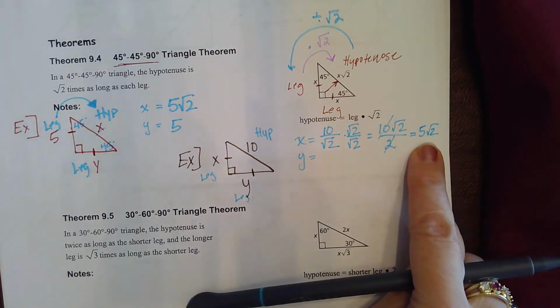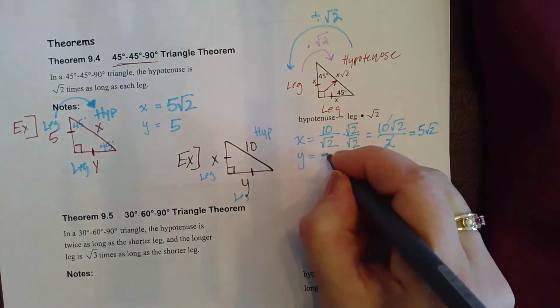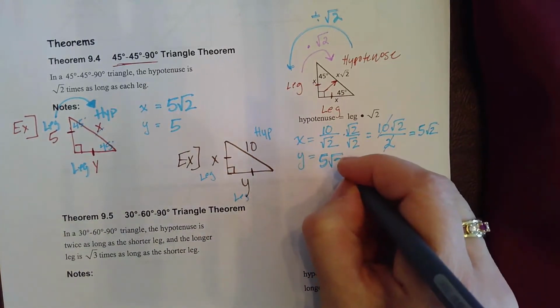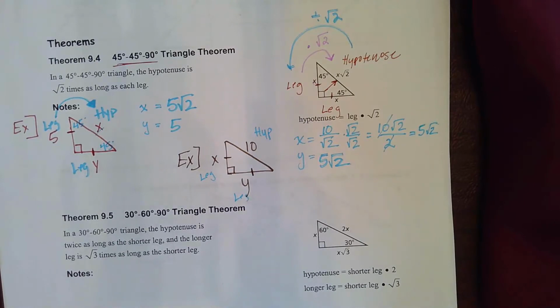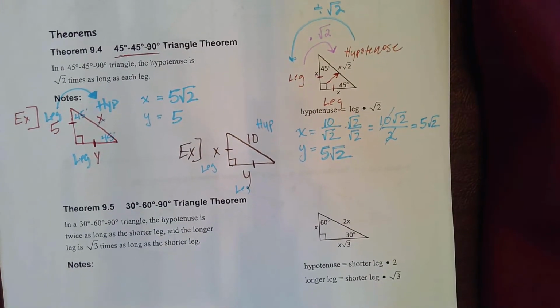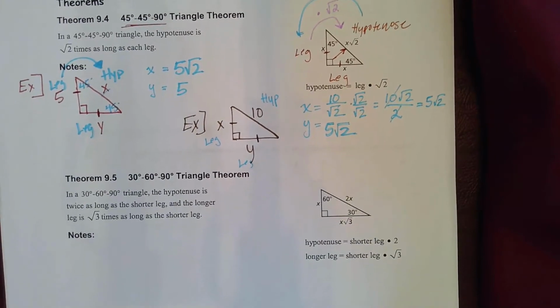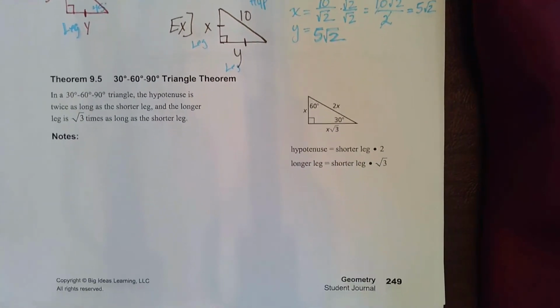And then remember what we said. If we know x is 5 root 2, since y is the other leg, they have to be equal, then y has to be 5 root 2. All right, that's a 45, 45, 90 triangle. Nothing too elaborate, but you just have to know those relationships.